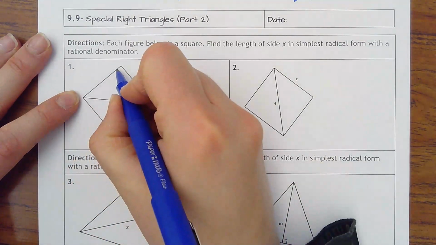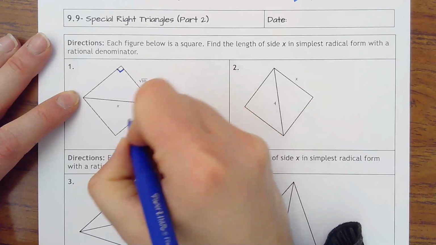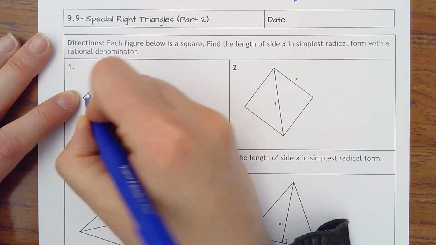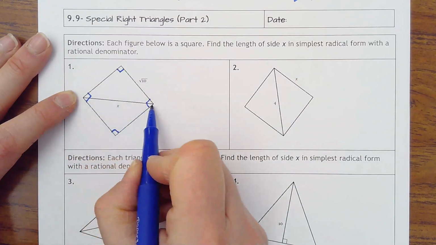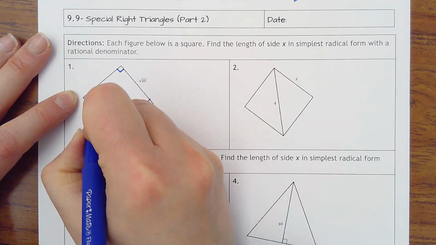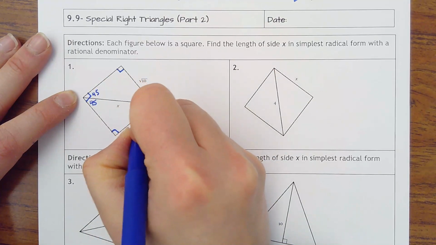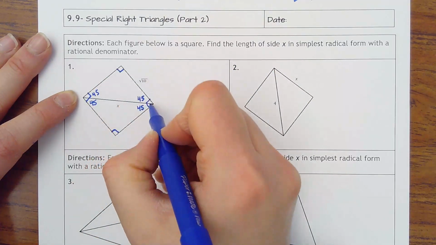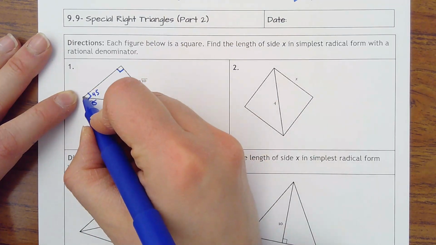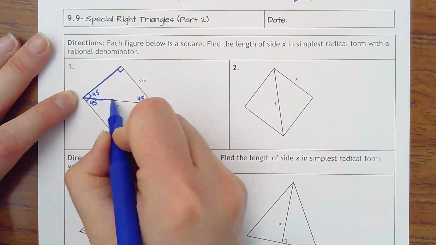So if this is a square, I know all squares have right angles. And then if I cut this in half here, that makes each of these angles be 45s. So what I'm creating here is this 45, 45, 90 triangle. So I'm looking at this.